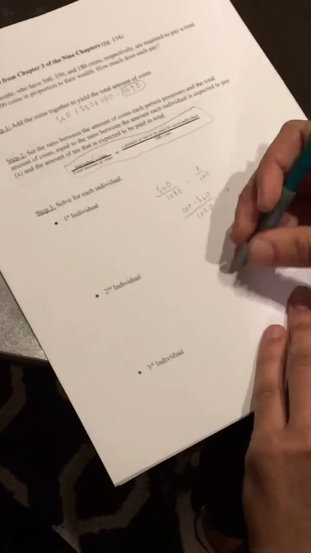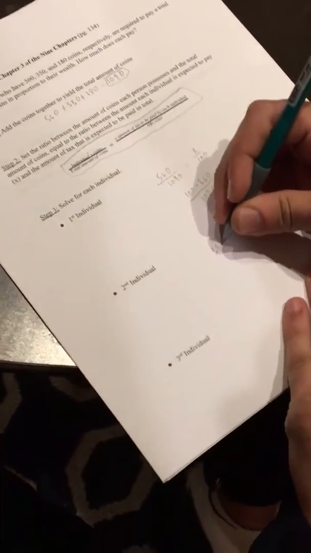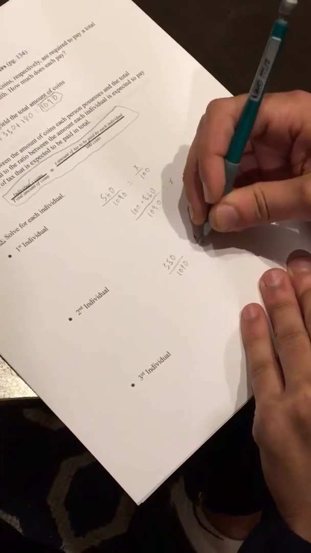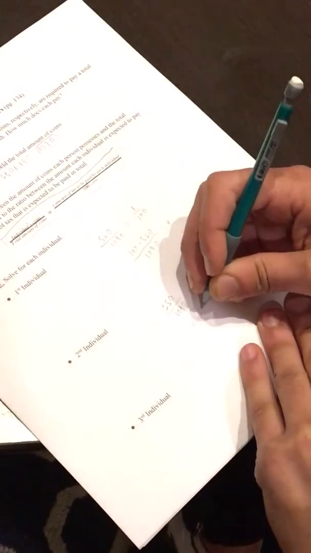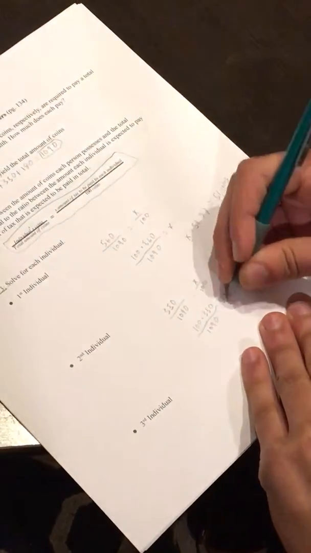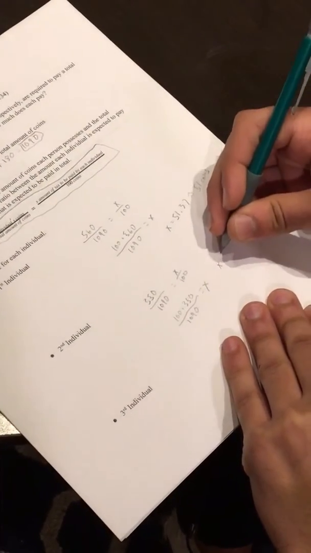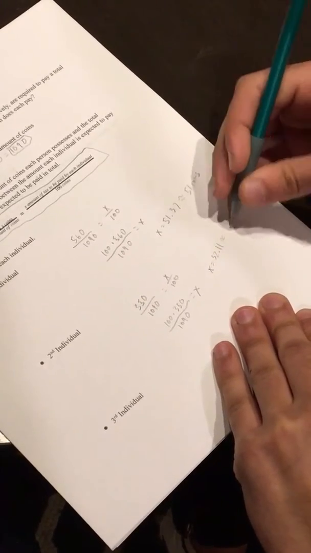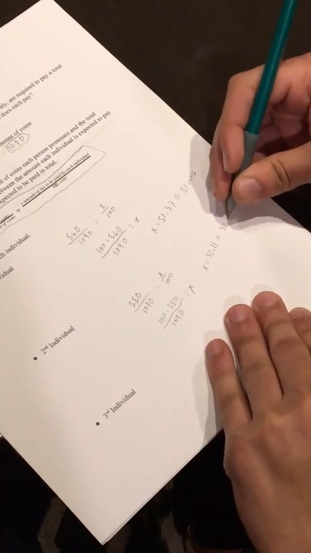Then we want to solve this for the remaining individuals. Like we did in the last problem, we have 350 over 1090 equal to X over 100, and then 100 times 350 over 1090 equal to X. Now X is going to equal 32.11, which is essentially 32 coins.